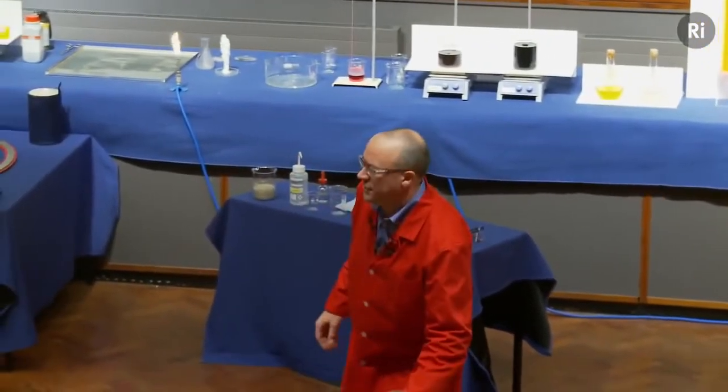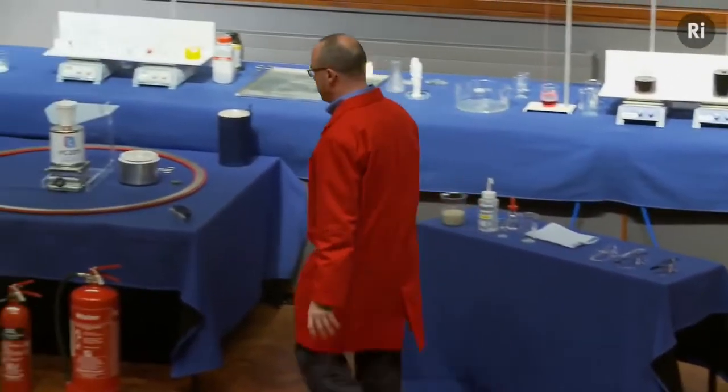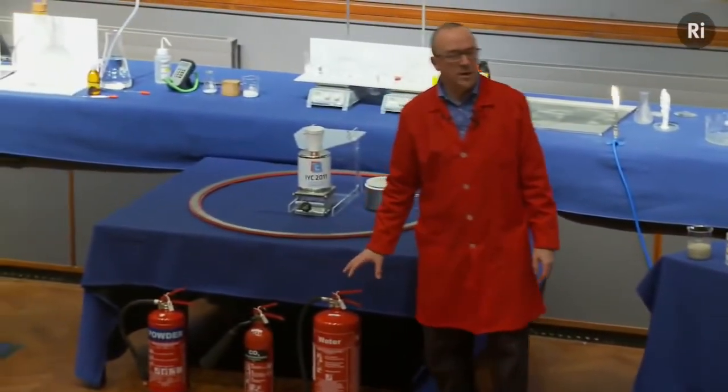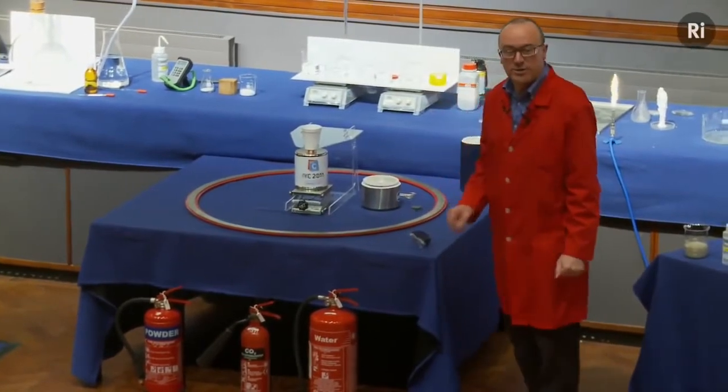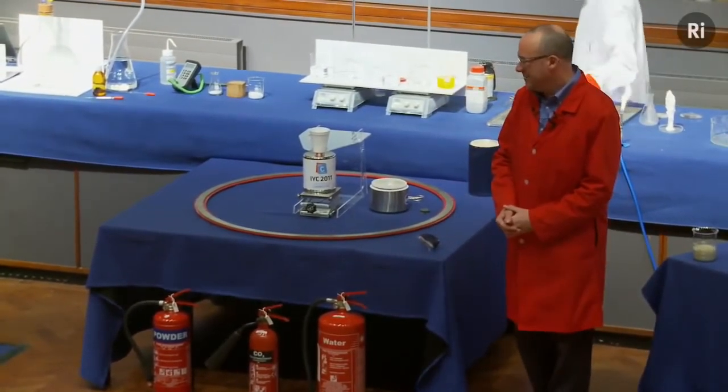Okay, so that was the first kind of fire extinguisher. That's the water-based fire extinguisher. So if you see a little fire involving magnesium and silver nitrate, don't try to put it out with that.